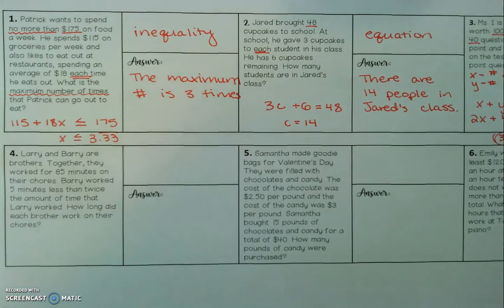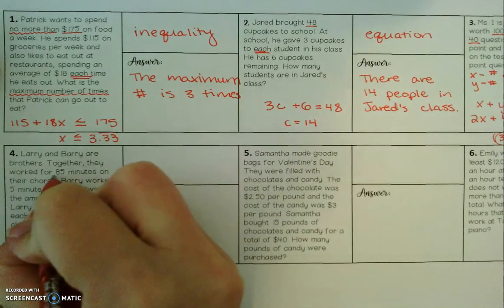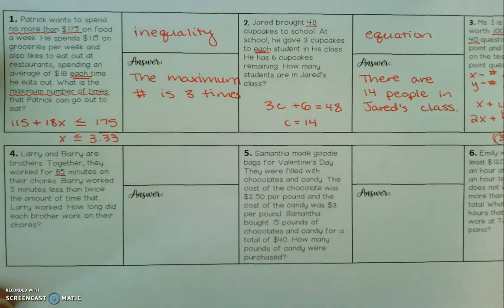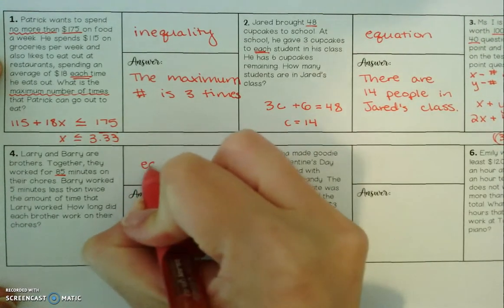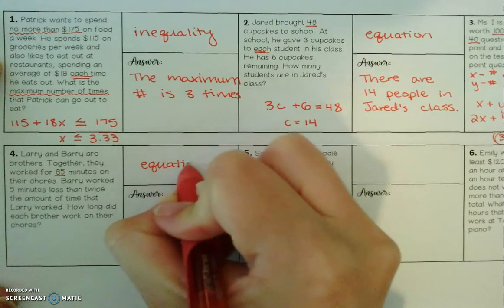Looking at this, a lot of people are going to, at first glance, say that this is a system, but it's not. The reason it's not is we only have one total. We're just talking about 85 minutes. Both brothers are included in that 85 minutes. Since it's exactly 85 minutes, this tells me that this problem is going to be an equation.